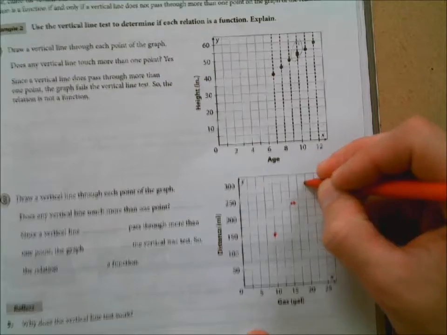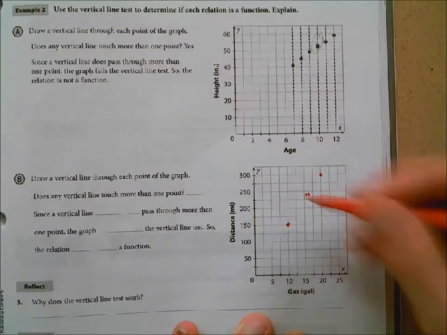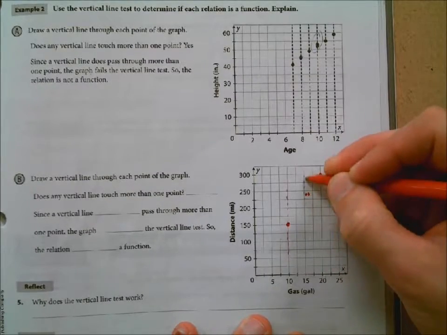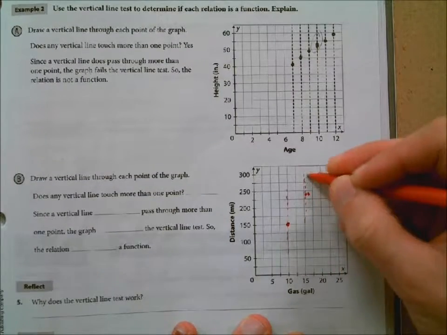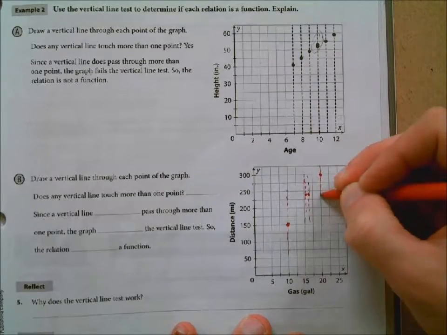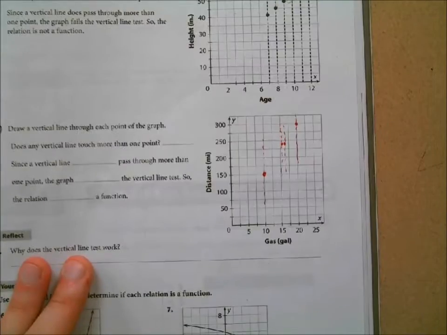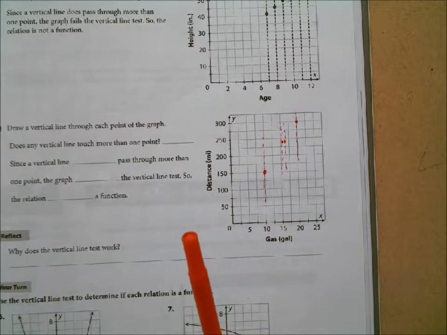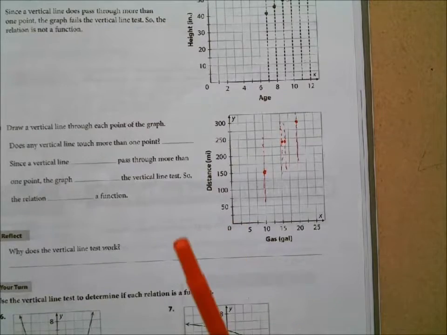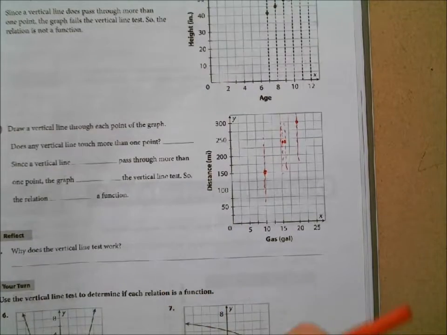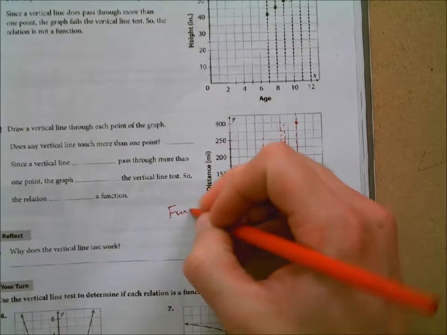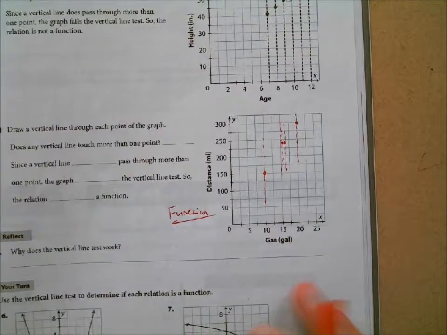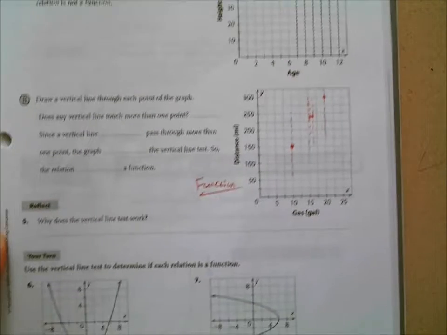Okay. So again, let's draw the vertical lines through each one of these points, the imaginary vertical lines here. Like so. Do any of these vertical lines hit more than one point? No. So is this a function? Yes, this is a function. But we already established that on the last page, didn't we? So let's do two more here together, and then I'll get you guys started on your assignment.